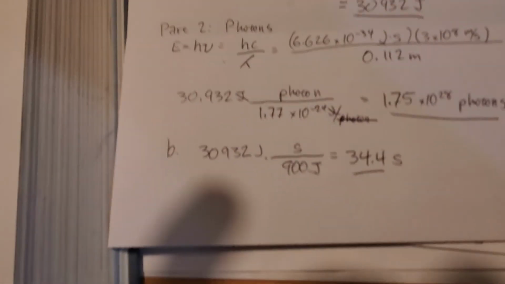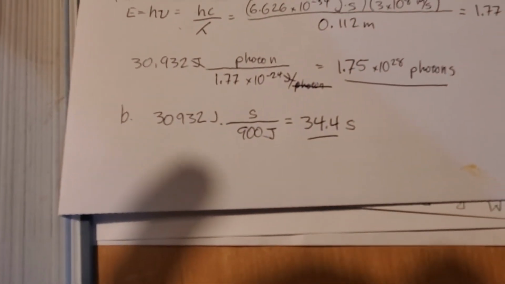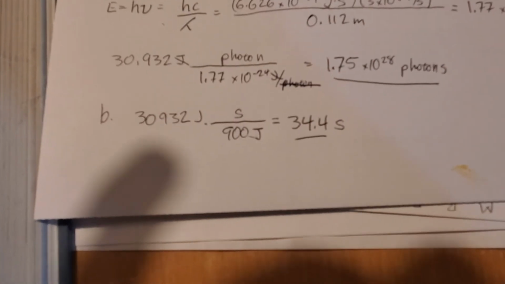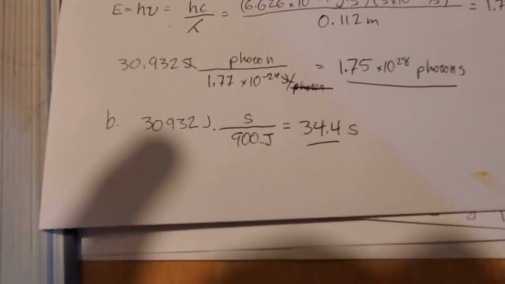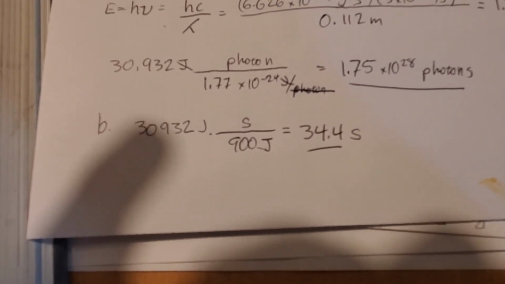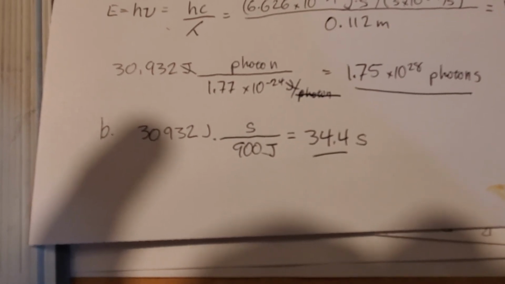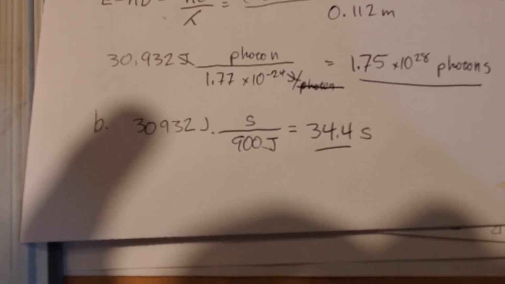But coming back on over here, 30,932 joules of energy will be needed. 900 watts means every second 900 joules of energy can go in. So a little division right there shows us that it takes 34.4 seconds.